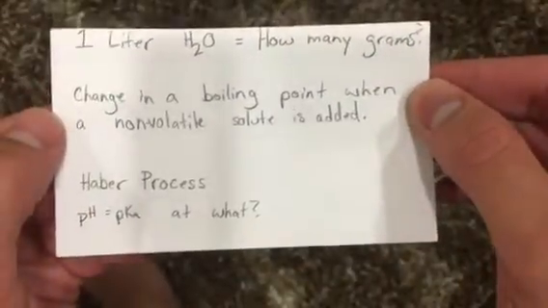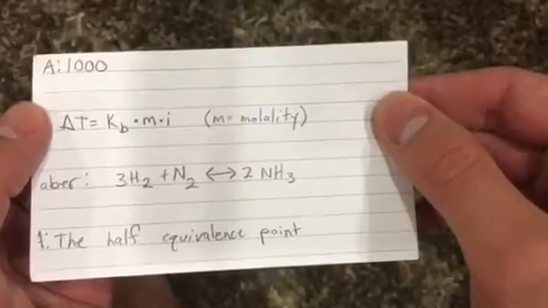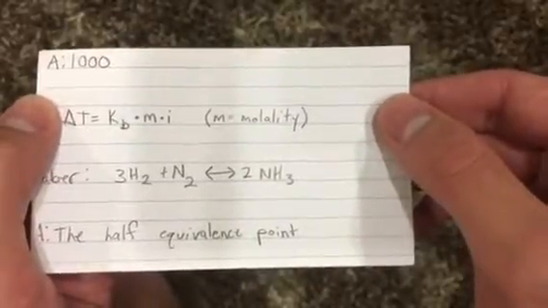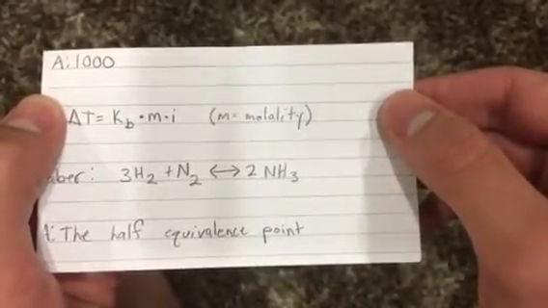Then you have the Haber process. The Haber process says that 3H2 plus 1 N2 is forward and reversible with 2 NH3.